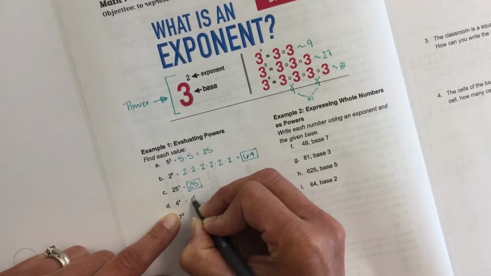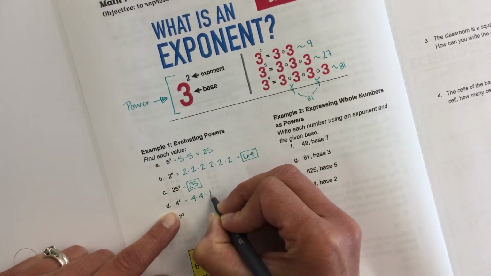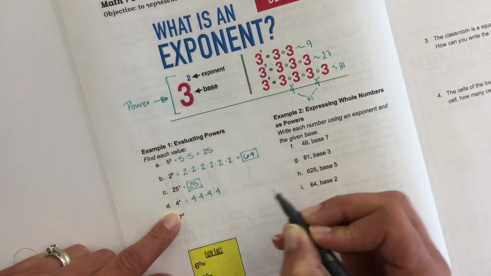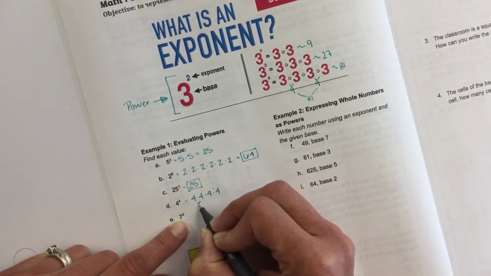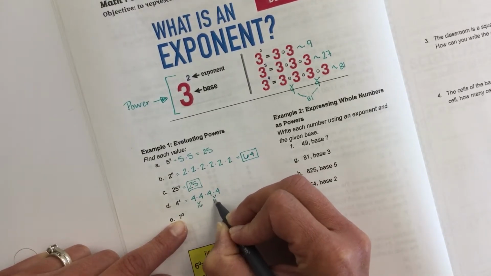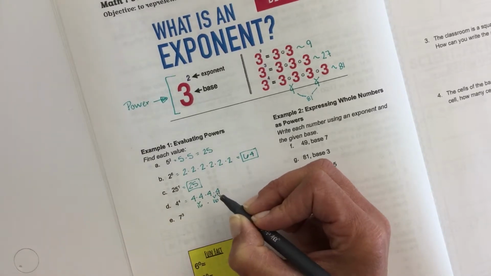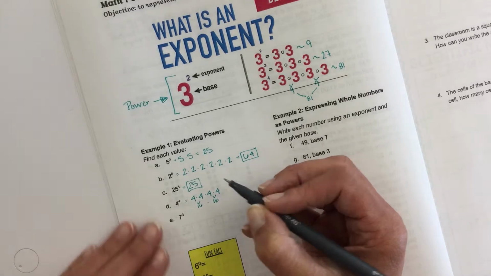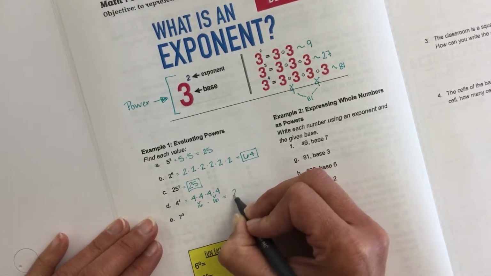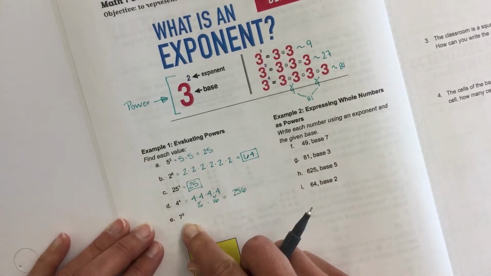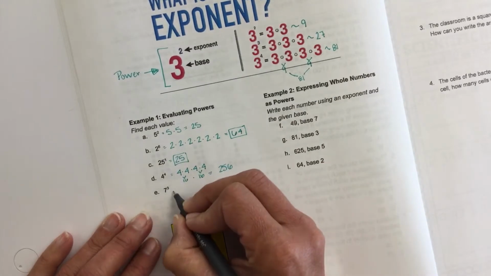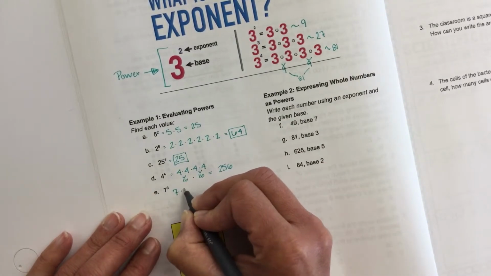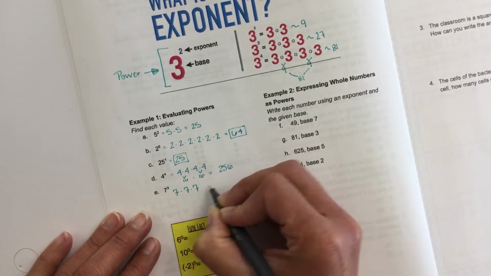This one I have 4 times 4 times 4 times 4. 4 times 4 is 16. 4 times 4 is 16. And then if we multiply those together, I think I get 256. Yep. And then this last one here on the side is 7 times 7 times 7.